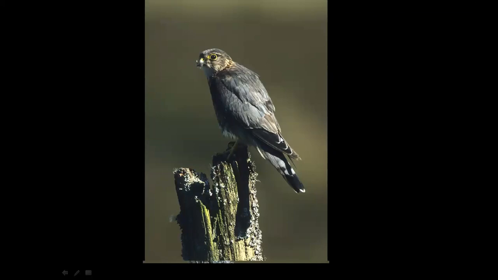Incidentally, just for clarification, juvenile is the first plumage, immature is the plumages between juvenile and adult, and then you've got adult. Raptors, pretty accurately, they're either juveniles or in their immature plumage. What we can't do is gauge them with any level of accuracy. All you can say is adult, if that makes sense.